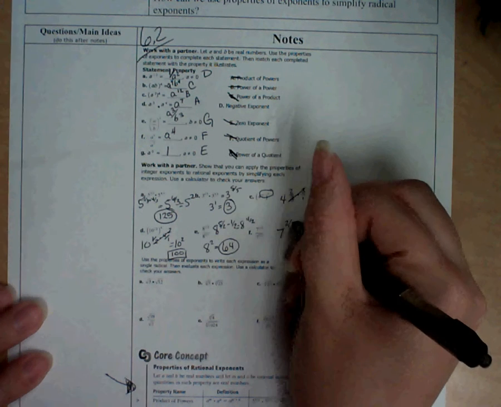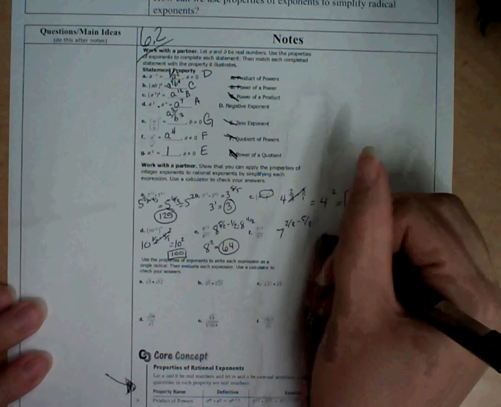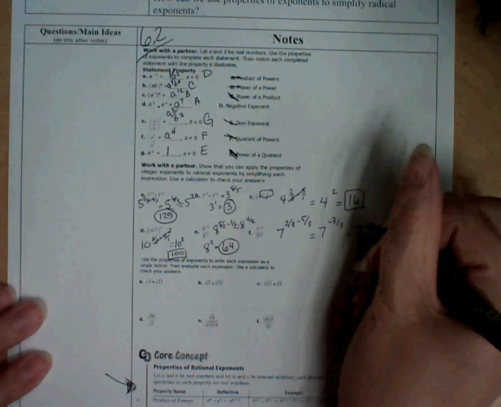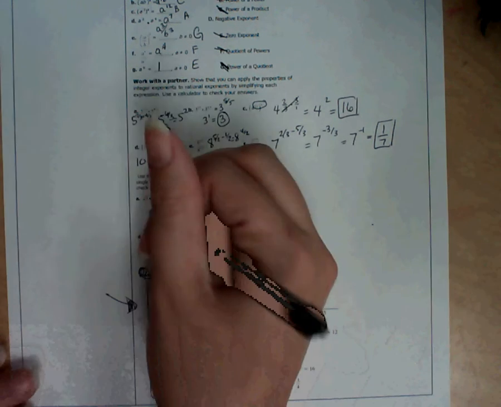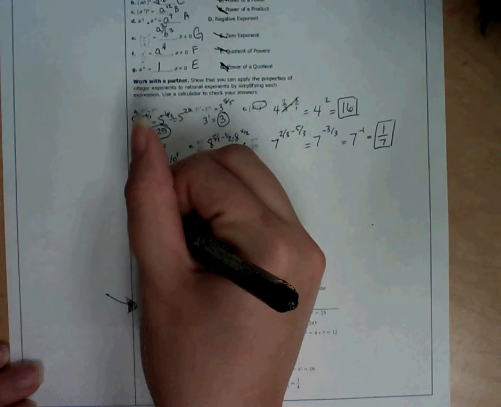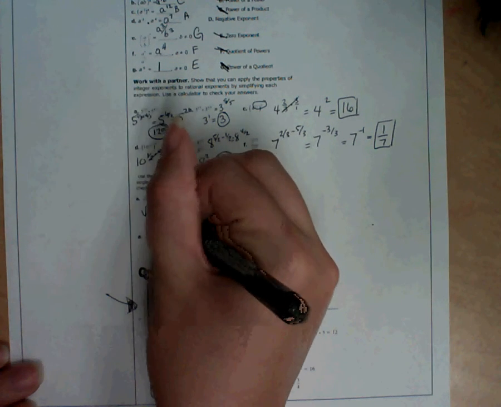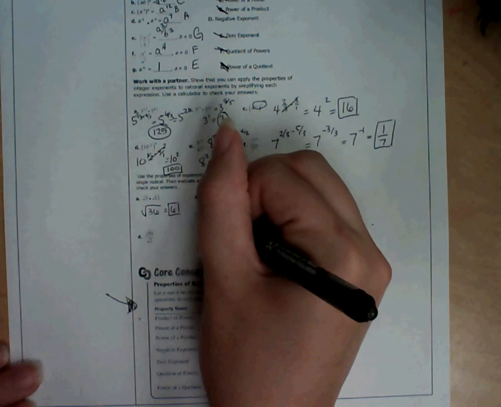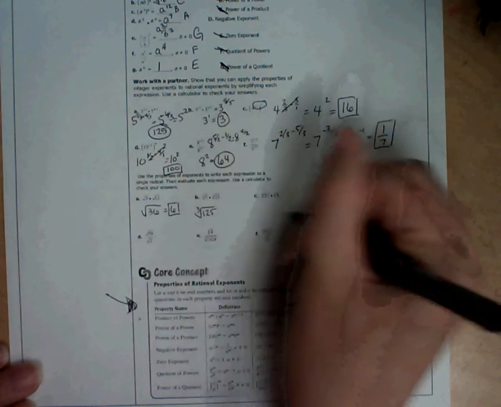7 to the 2/3 minus 5/3 is 7 to the negative 3/3, or 7 to the negative 1. And I know negative exponents mean to take the reciprocal, so that's 1 over 7. You can use these properties with radicals also. So square root of 3 times square root of 12 is the square root of 36, which is just 6. Cube root of 5 times 25 is the cube root of 125, which is 5.